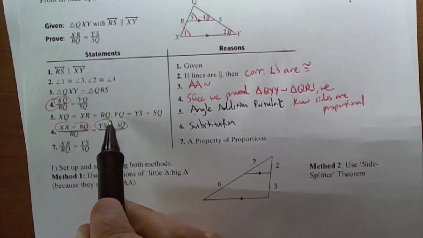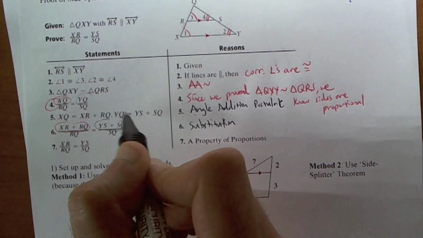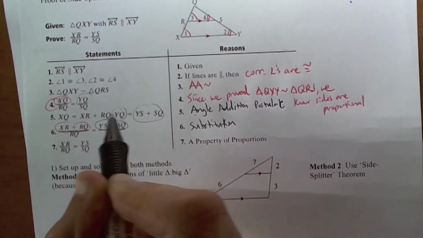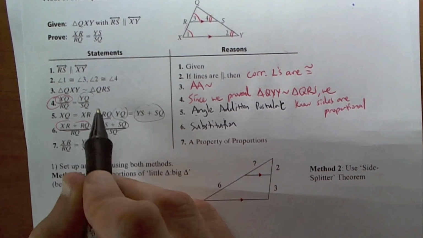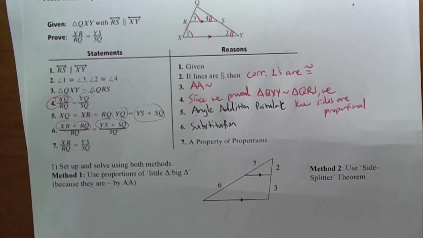Right? YQ is equal to YS plus SQ. They're twins. So wherever I see YQ, like right here, instead of writing YQ, I'm going to plug in this guy. I'm just substituting it.